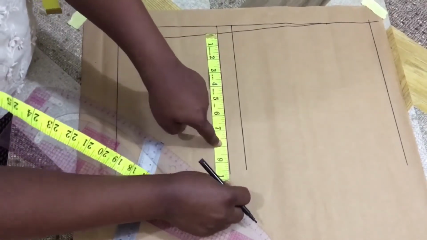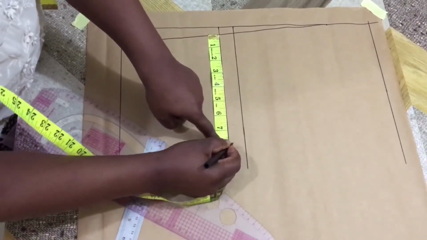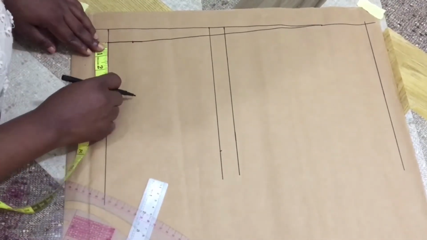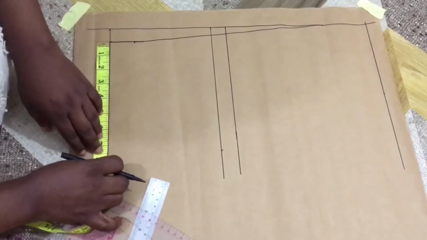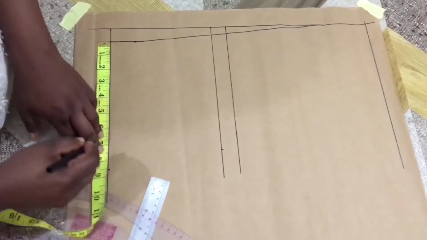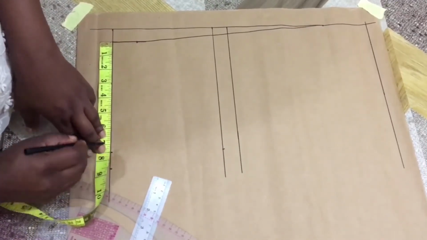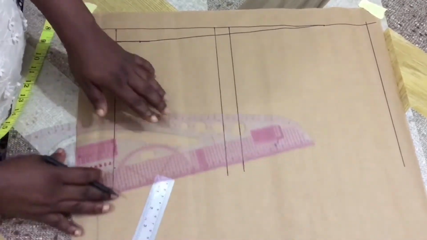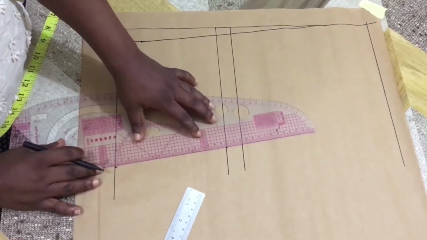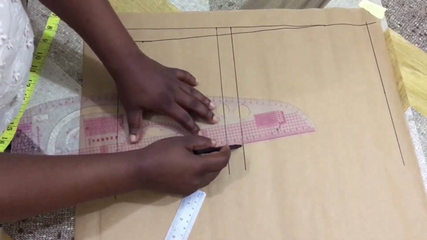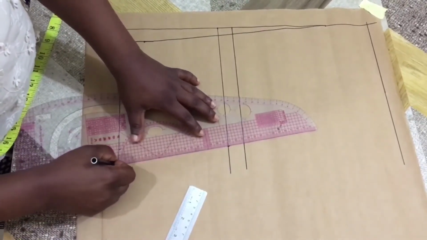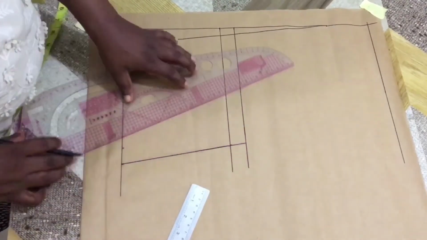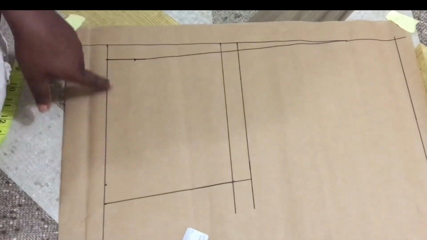So here we'll mark our back bust. So we are taking back bust as bust divided by 4 minus 1. That one we added to the front. We have subtracted it here. Now waist divided by 4, the way we usually do, plus 1 inch for our waist dart. So connect those 2 points together like this. Like that. So extend it as usual.